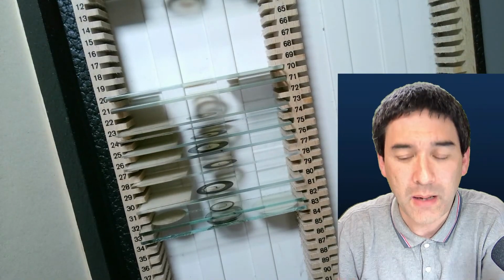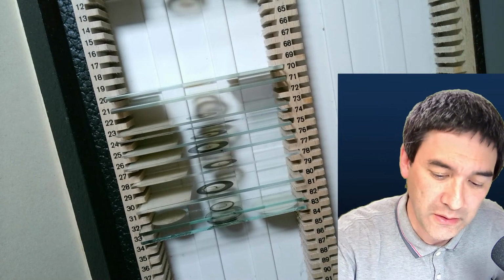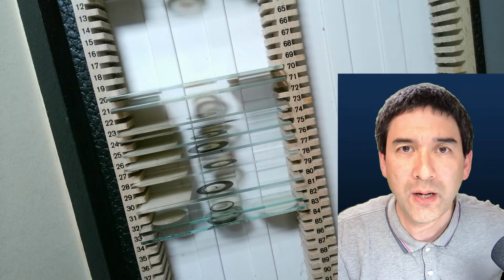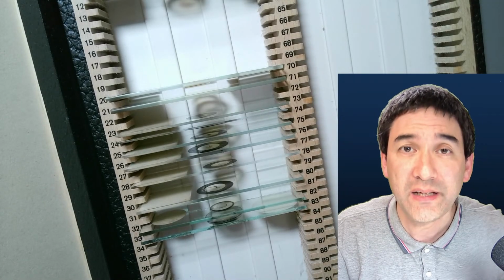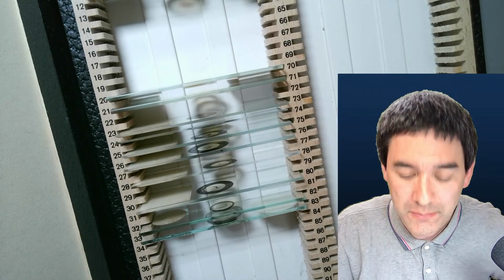And again, I would like to do a little software tutorial today to show you how you can actually create stitched images.